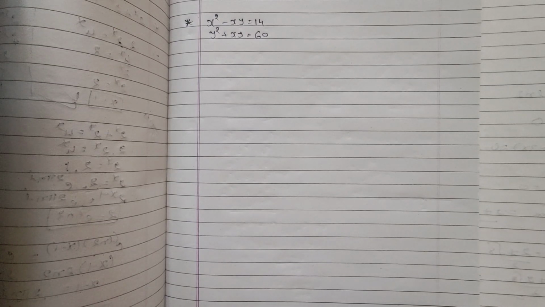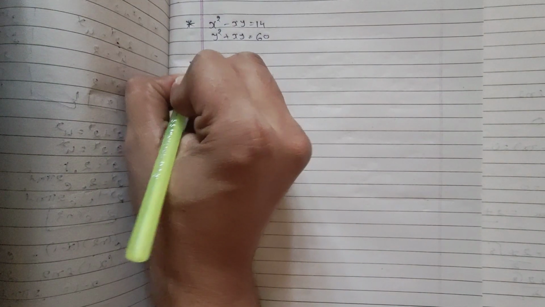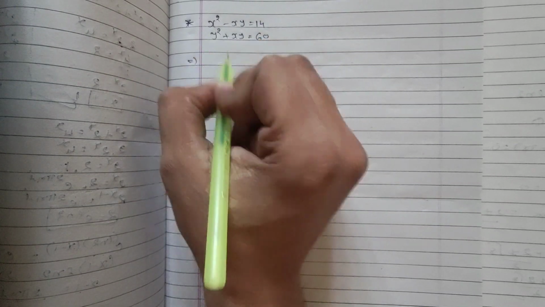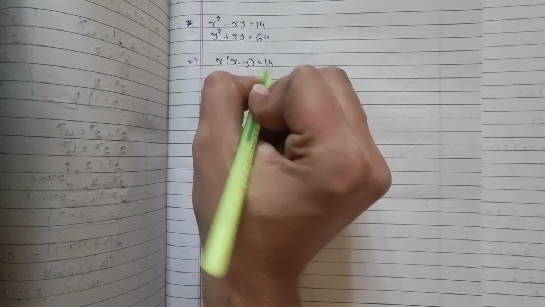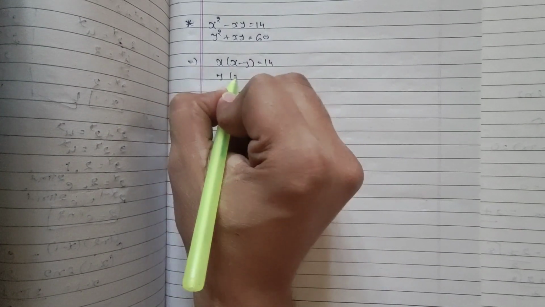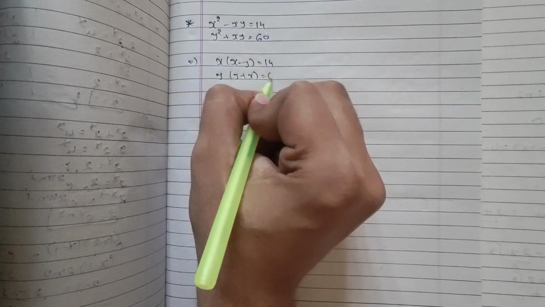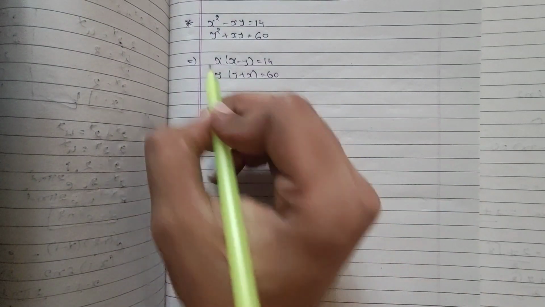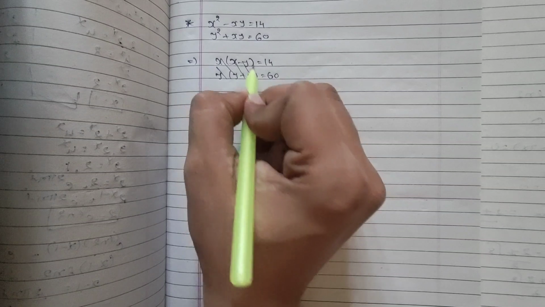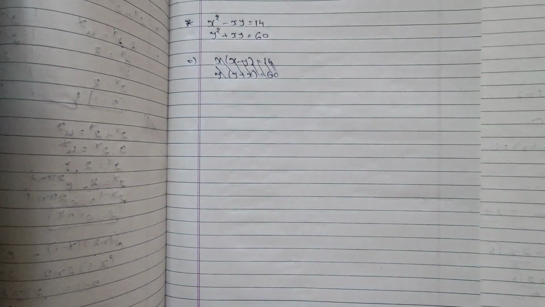How do we solve this kind of question? So first of all, I can easily take x common from here. It will become x times (x minus y) equal to 14. And if I take y common from here, then it will become y times (y plus x) equal to 16. But this will be a very lengthy and difficult method, so I'm not using it to solve this question. I'm using another method which is comparatively very easy.